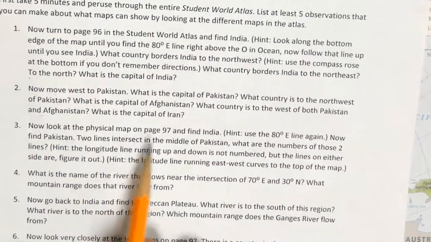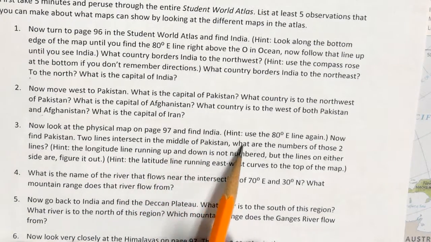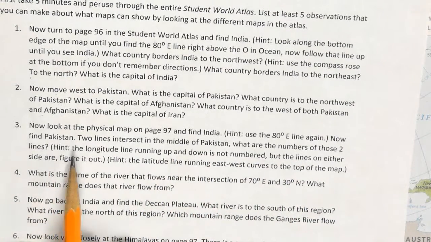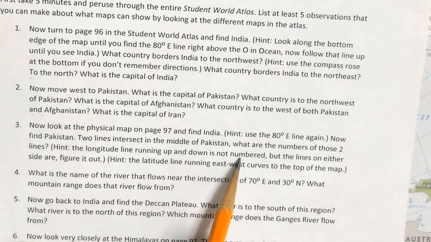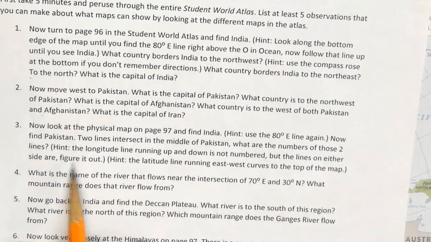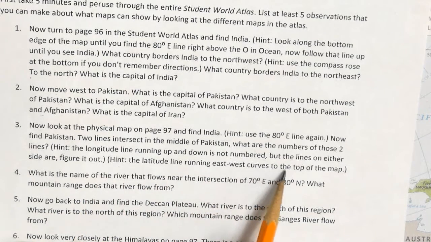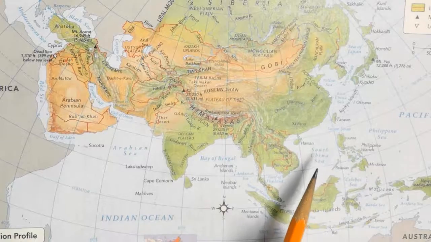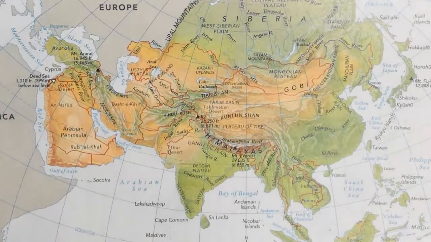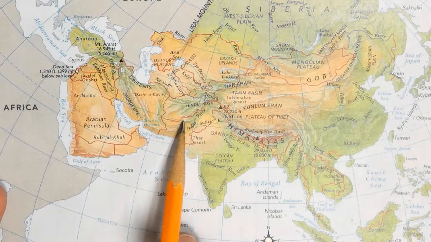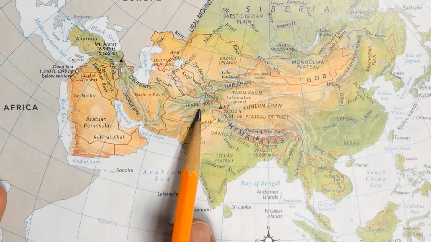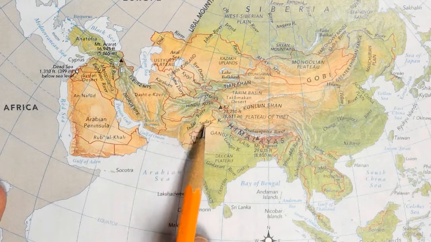Two lines intersect in the middle of Pakistan. What are the numbers of those two lines? Hint, the longitude line running up and down is not numbered, but the lines on either side are. Figure it out. Hint, the latitude line running east and west curves to the top of the map. So I'm going back to Pakistan, and I found these two lines right there. See the two lines that intersect? Here's the longitude line, and there's the latitude line.